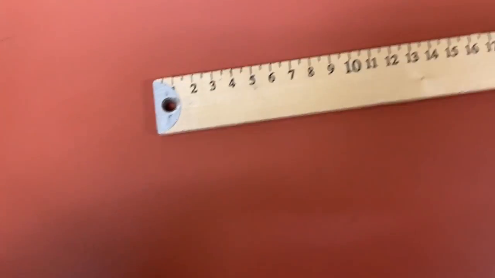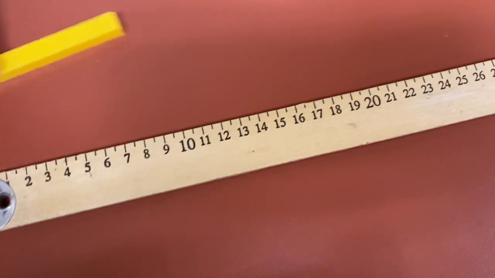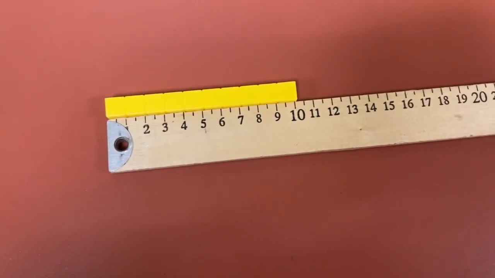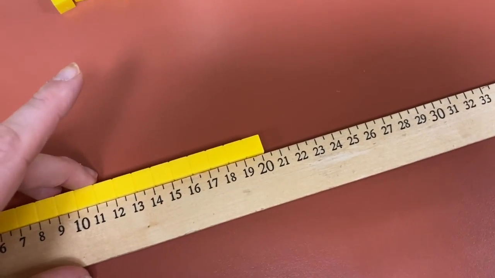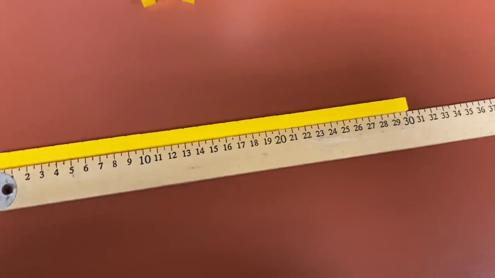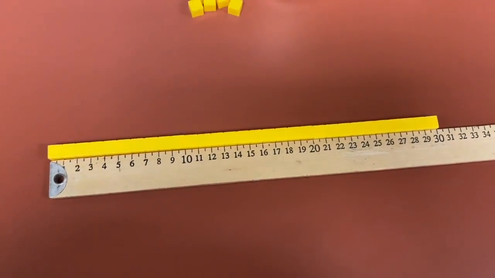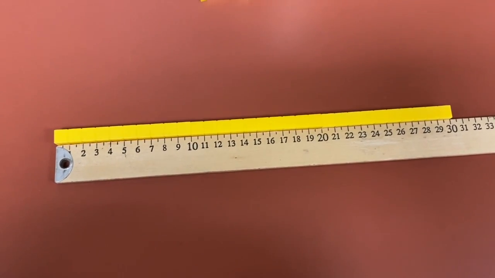Let's figure out how many logs we need to make 30 centimeters. So here's 1 log, and that equals 10. Here's another log, and that equals 20. Here's another log, and that got us to 30. So it takes us 3 logs to get to 30 centimeters, or 0.3 meters.